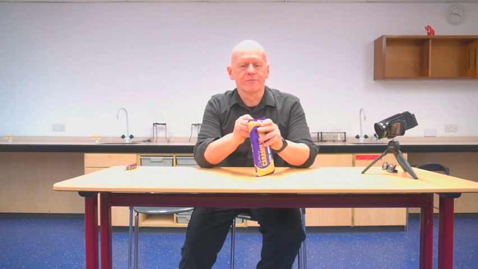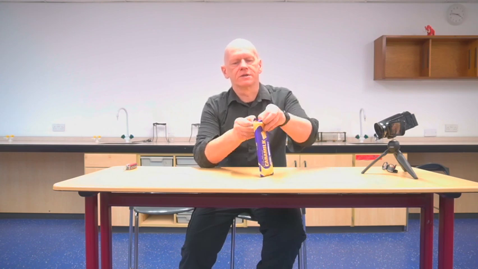Then the question in everybody's mind is, why is it sitting here with Caramilk? That's a good question. Well, Caramilk has got 28 squares in it. So the full thing, if you're to eat the full thing, has 28 squares.